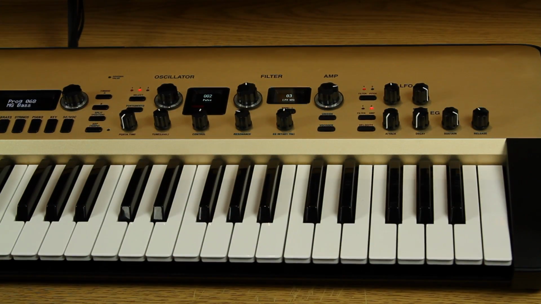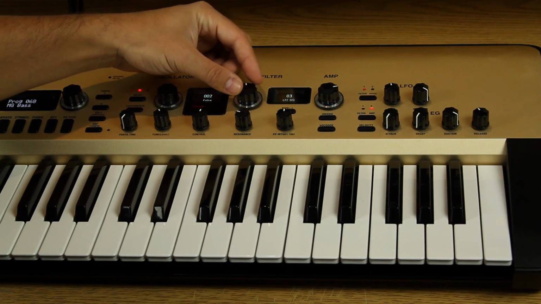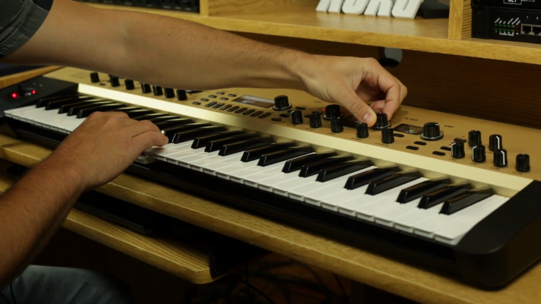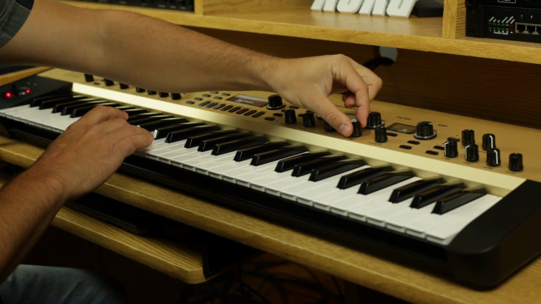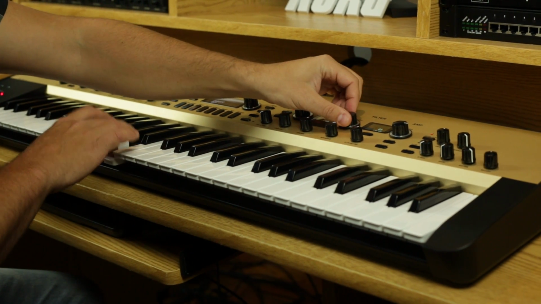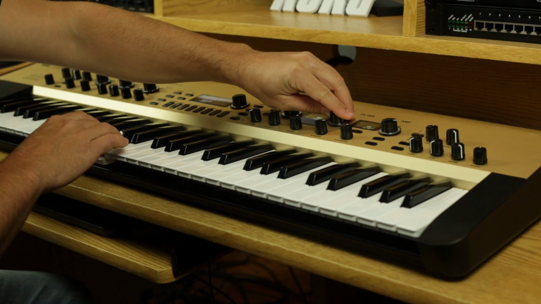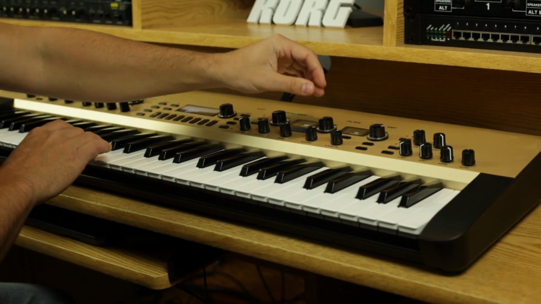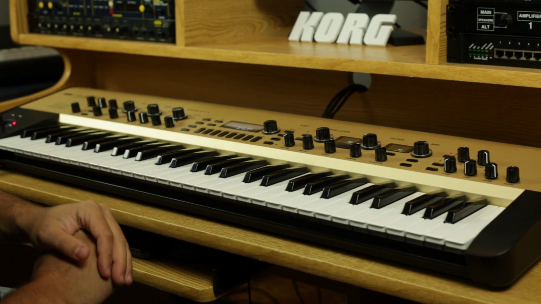So this filter has a very warm characteristic as you sweep through the cutoff range. And as you increase the resonance, it gets a little bit more present. And you can hear all those bright harmonics coming through as you sweep through the cutoff range.